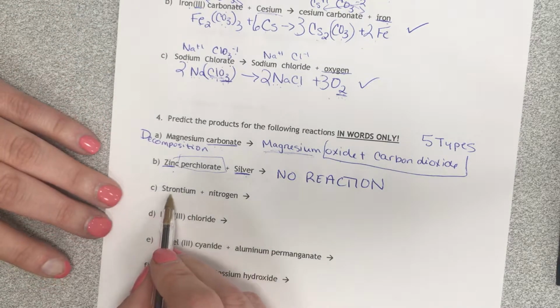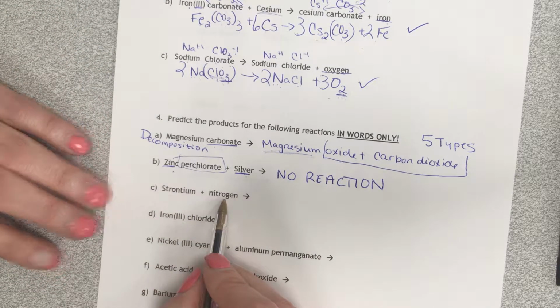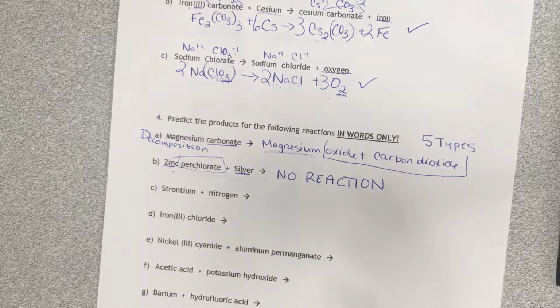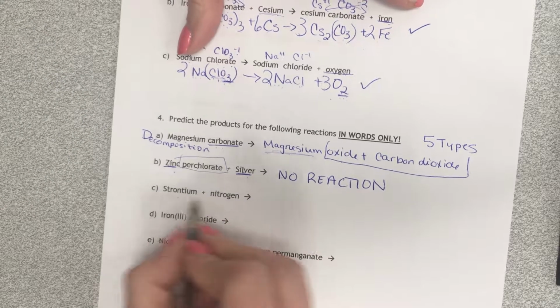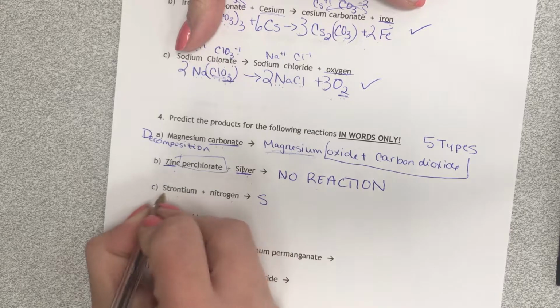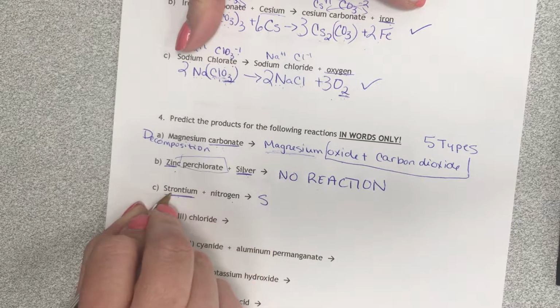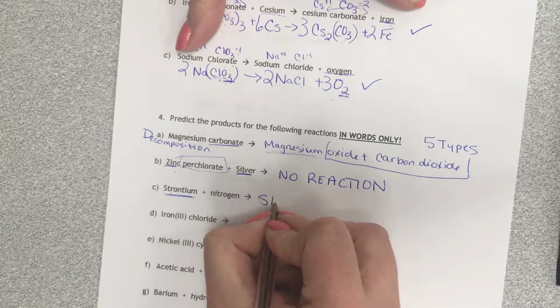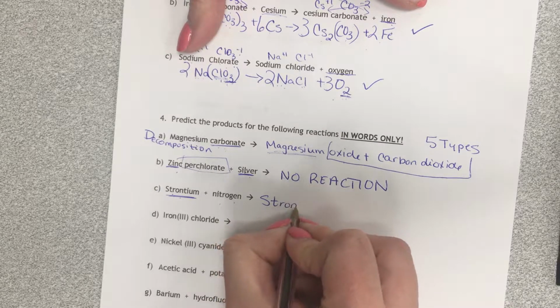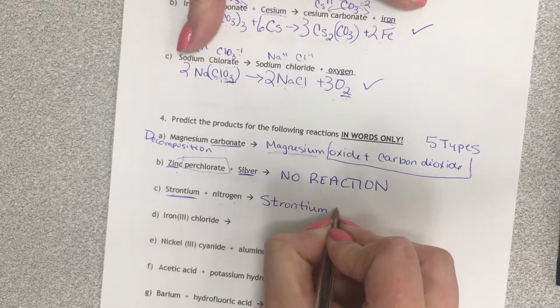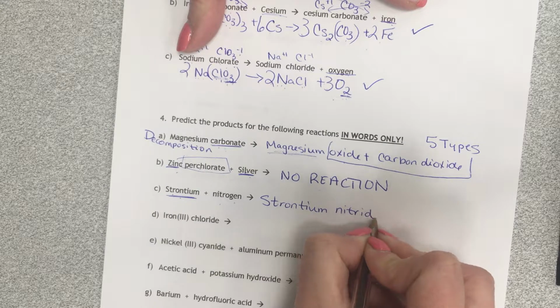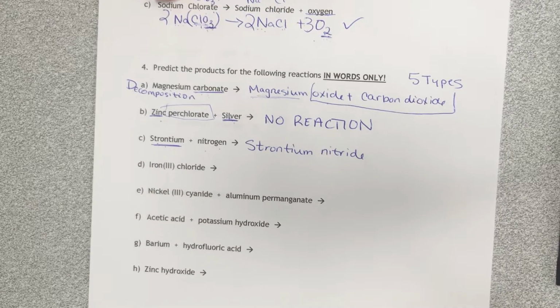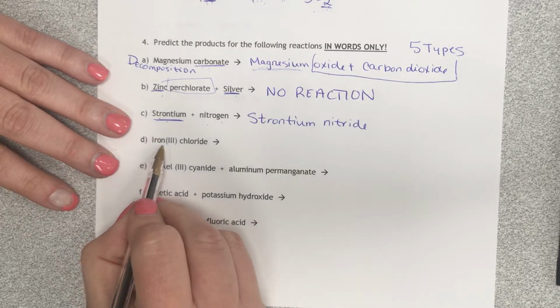All right, we have strontium, which is an element, and nitrogen, which is an element. So this looks like a simple synthesis reaction, right? So strontium, nitrogen. Make sure you write the metal first. This one's on the left side of the periodic table. This is a nonmetal. So literally it's like naming. Strontium nitride. Boom.